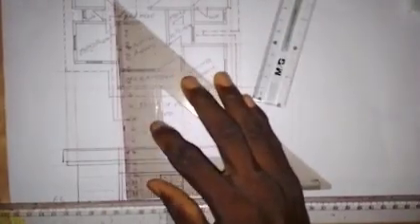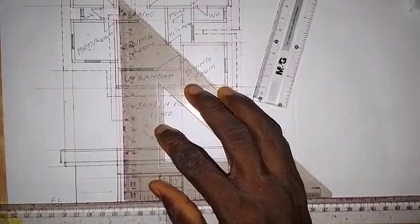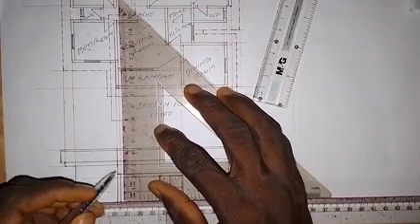Then draw a vertical line. Let me make it a thick line at once.